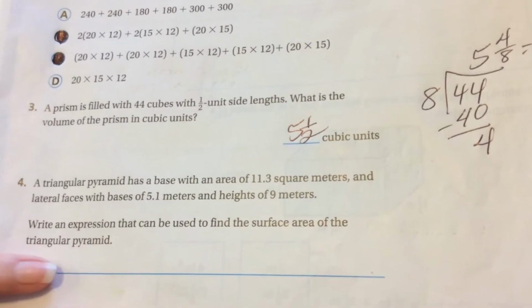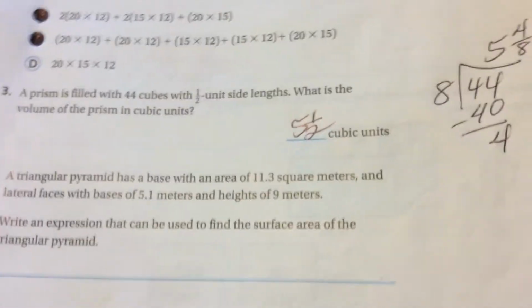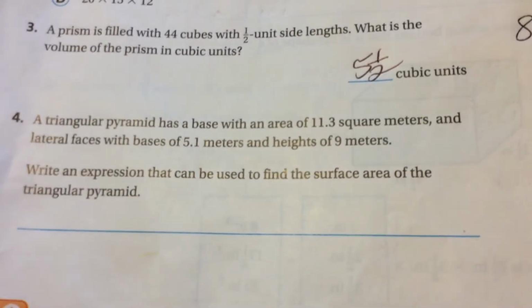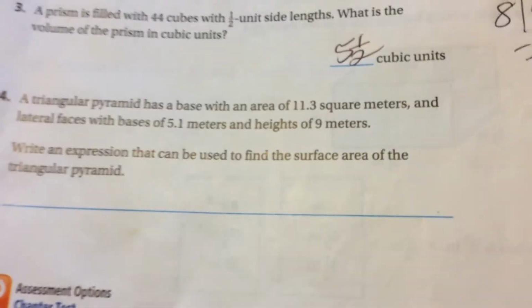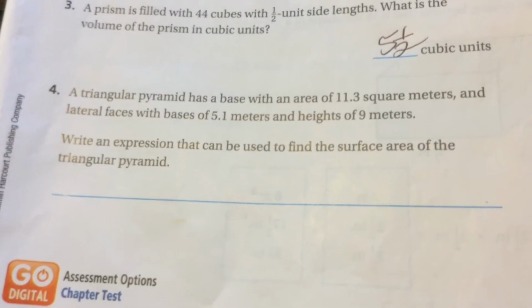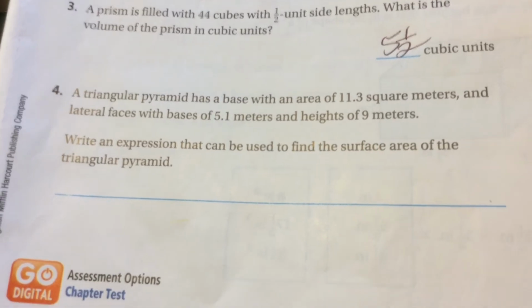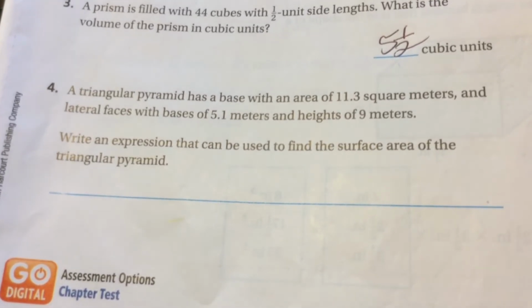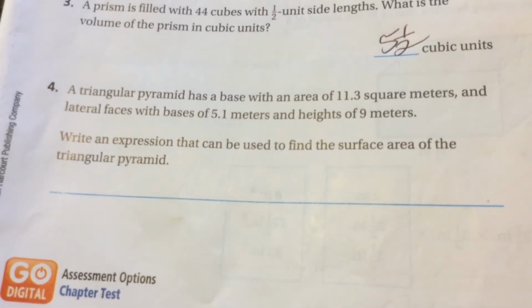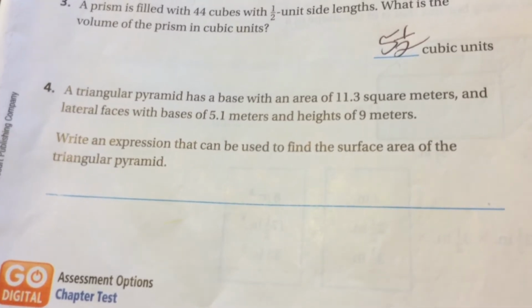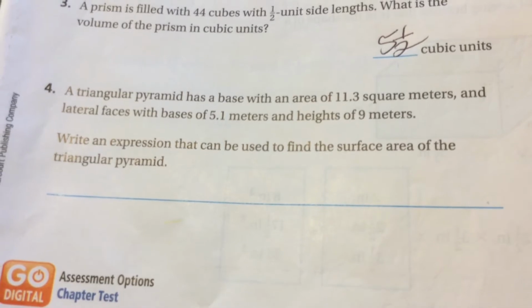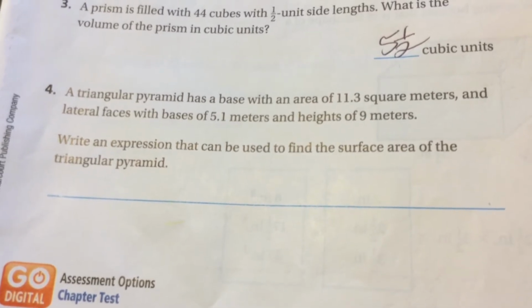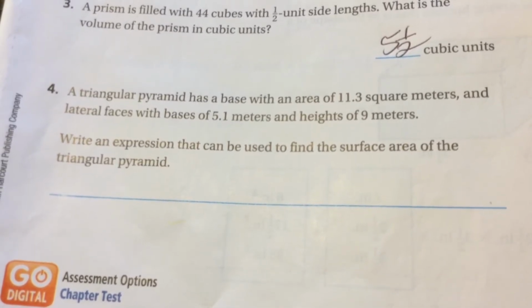Remember, that just goes back to that lesson where there's 8 half unit cubes in a cubic unit. Okay, number 4. A triangular pyramid has a base with an area of 11 3/10 square meters and lateral faces with bases of 5 1/10 meters and heights of 9 meters. Write an expression that can be used to find the surface area of the triangular pyramid.